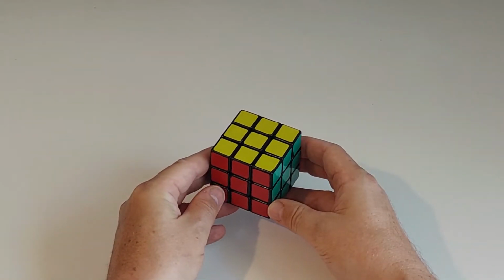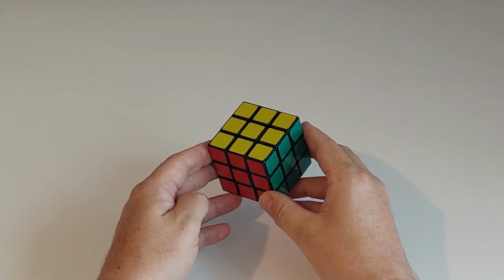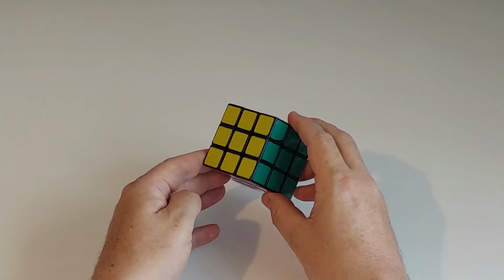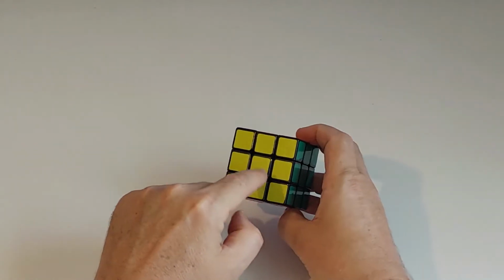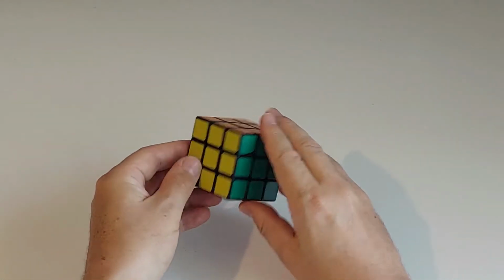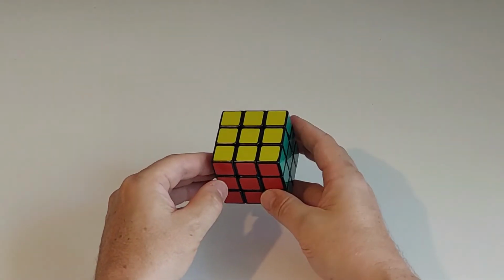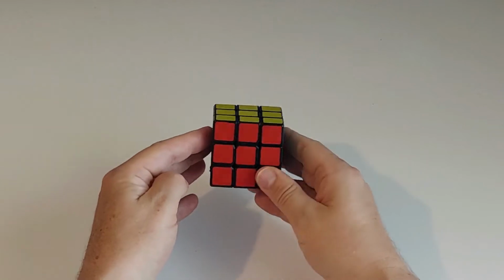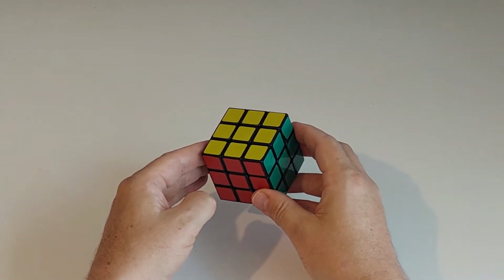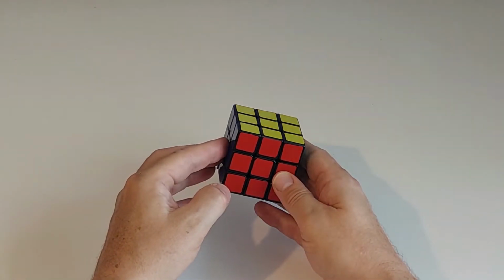Well, to do that, I want to consider first a solved cube. And I want to ask how many swaps of each piece type and also overall are there? Well, what are the piece types? We have corners, edges, and centers. So how many swaps of corners on a solved cube? That's right, 0. They're all in position. How many swaps of edges? No swaps of edges. They're all in position. And what about centers? Once again, no swaps of centers. So overall, we have 0 swaps on a solved cube.